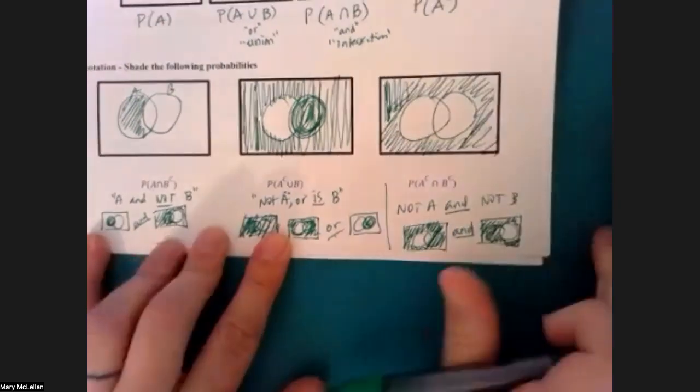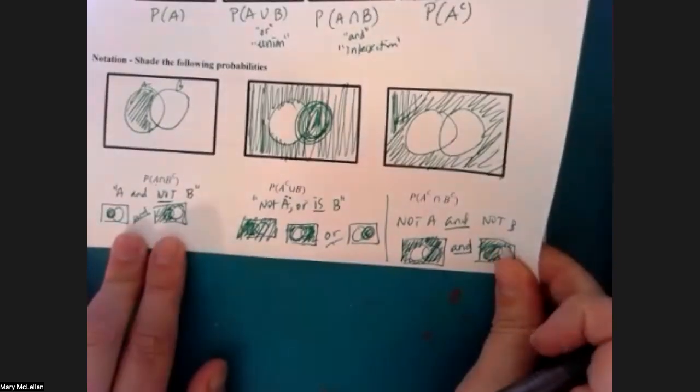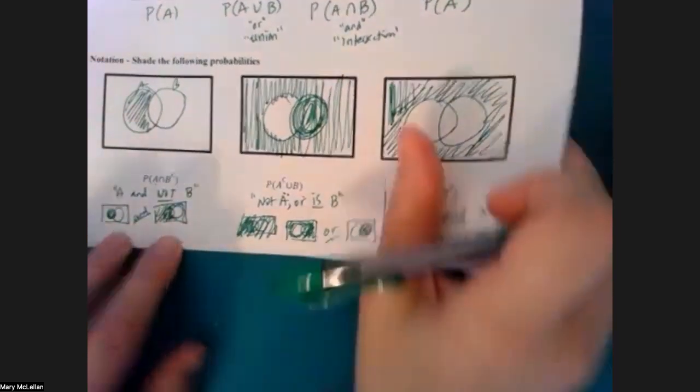Here we go. Okay. Next problem. In this example, we get to use what we've been practicing. We're going to use Venn diagrams to solve for probabilities.